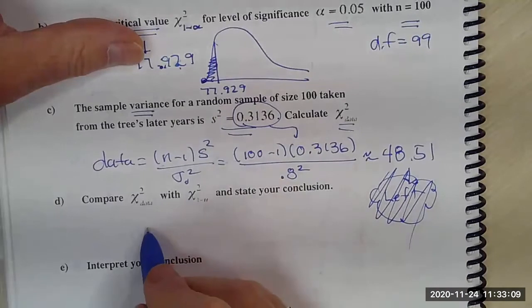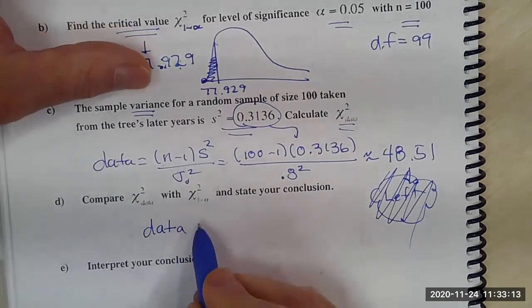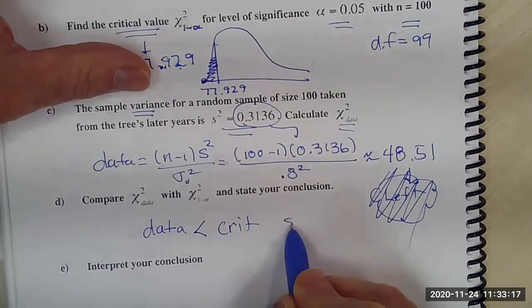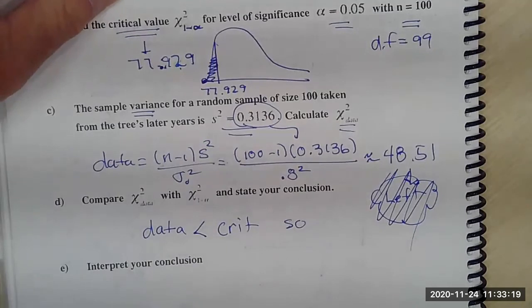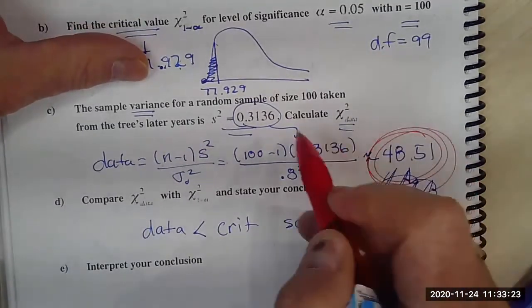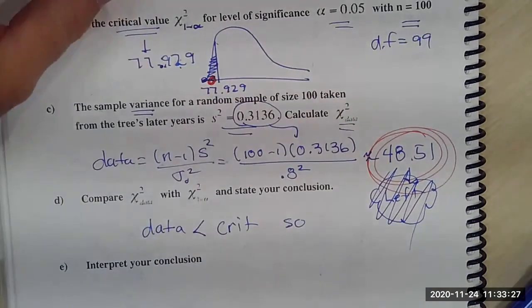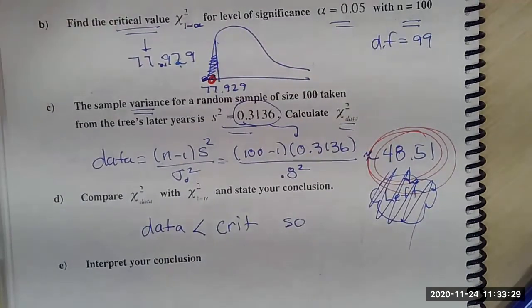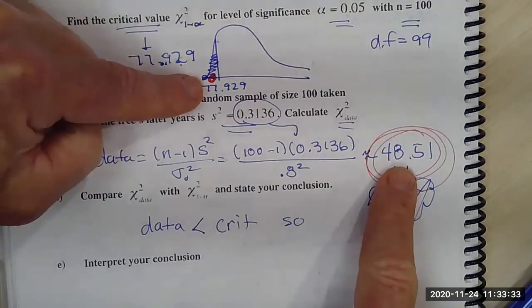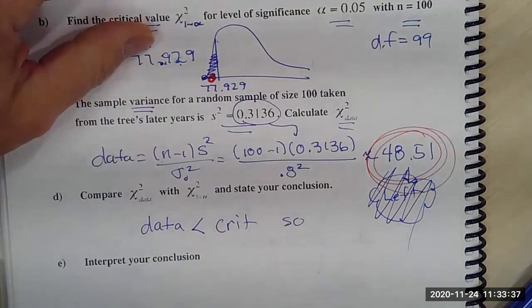Yeah, the data value is smaller than the critical number, or it's in the rejection region. That's the other thing you can say. This data value, right here in red, is a dot on the left side of the 77.929, but to the right of 0. Oh yeah, it's to the left. So reject the null.